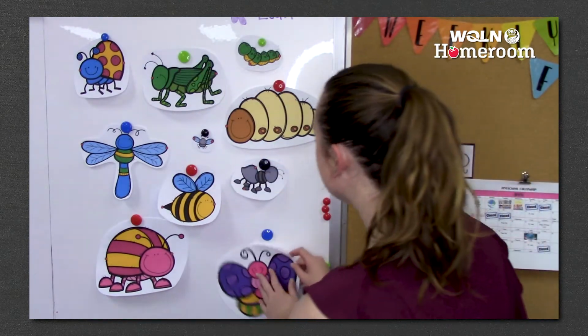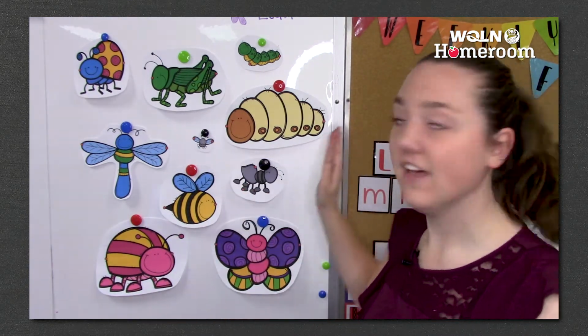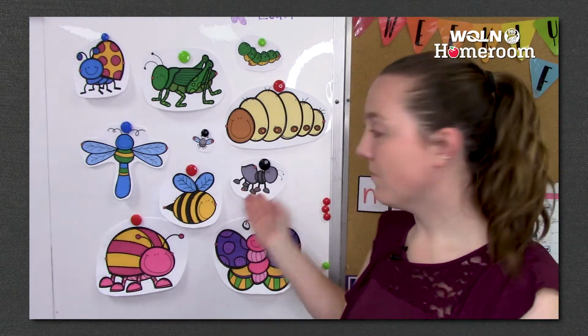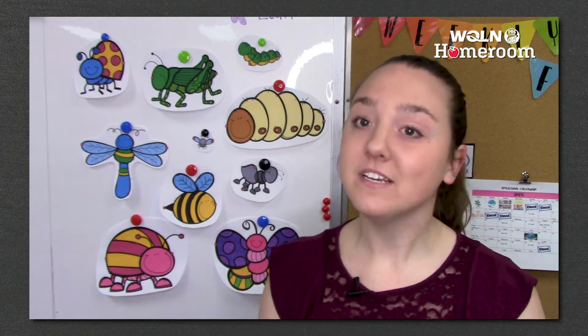Alrighty, so we measured all of our insects, and a lot of them were length, which is from one side to the other, but our ant was how tall he was, so we measured from up to down. Now we are going to do an at-home learning activity, which involves using our fingers, and you can also measure using our fingerprints.